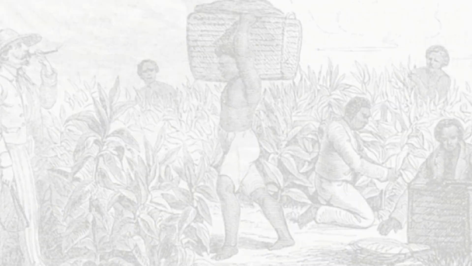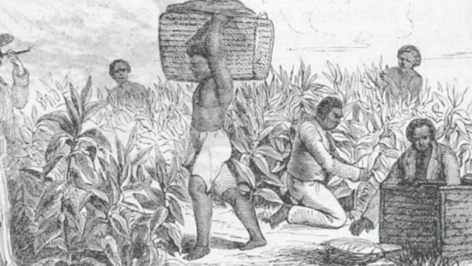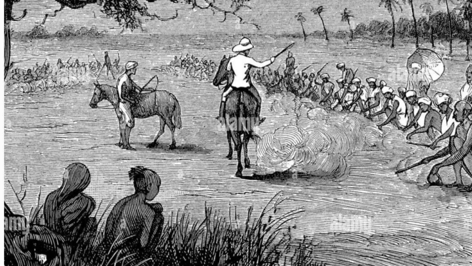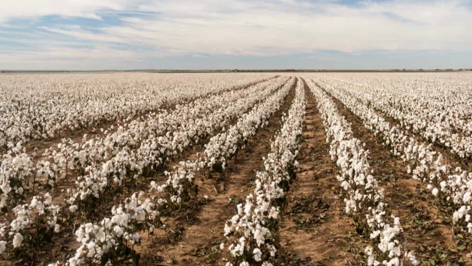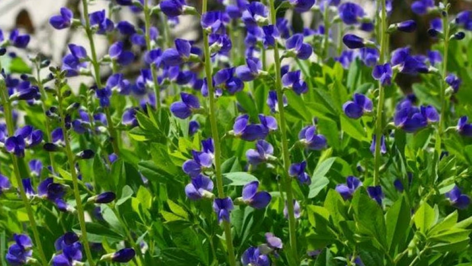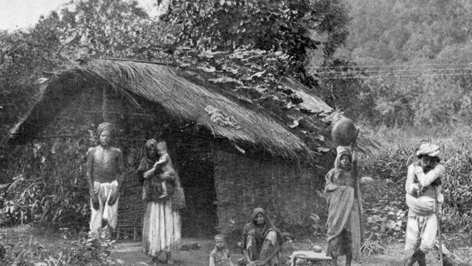A huge piece of this puzzle was a forced shift in what farmers were even growing. Farmers were pressured to stop growing food crops for their own communities, the stuff that provides food security, and switch to growing cash crops like cotton, indigo, and opium. These raw materials were essential for British textile mills, and they helped balance Britain's trade, but it meant India's fields were no longer growing food for Indians.